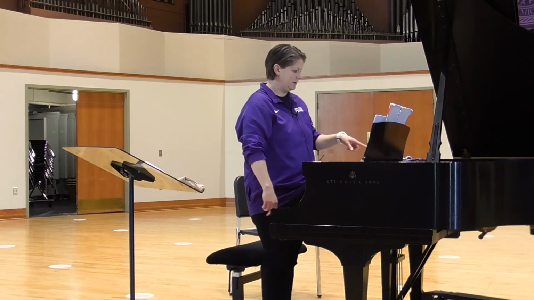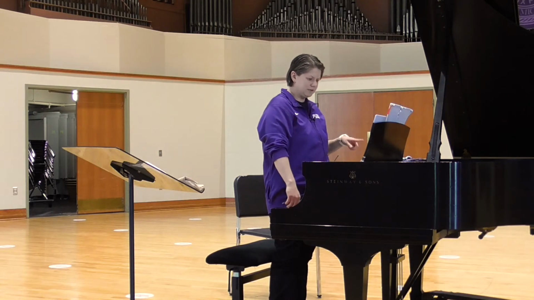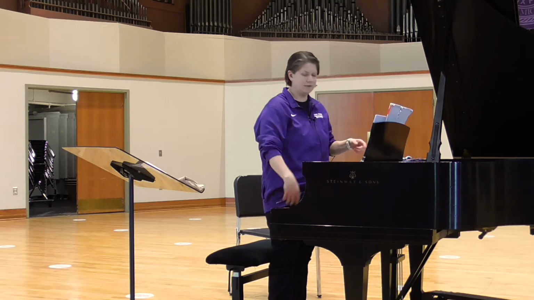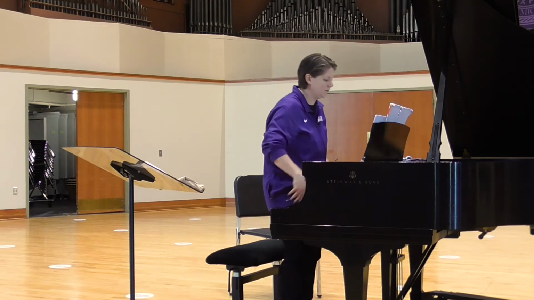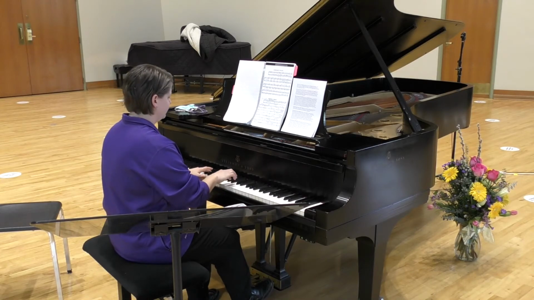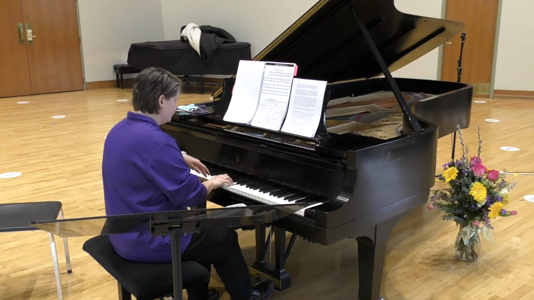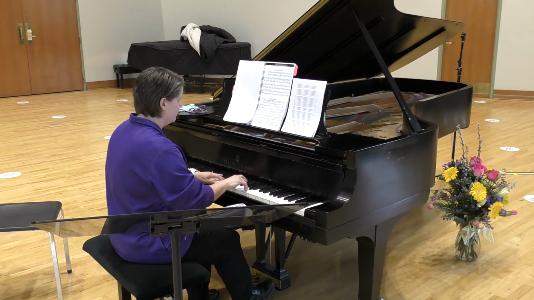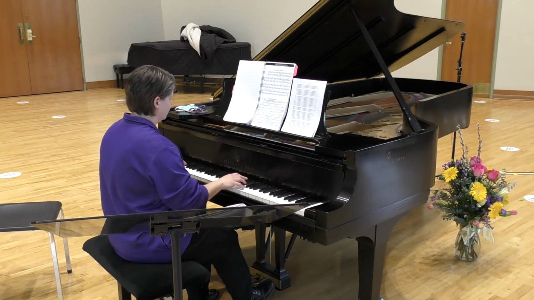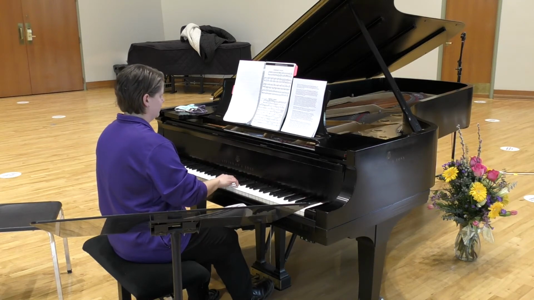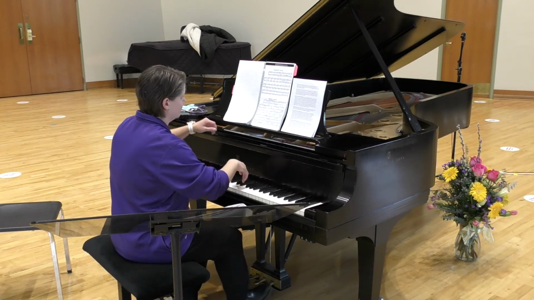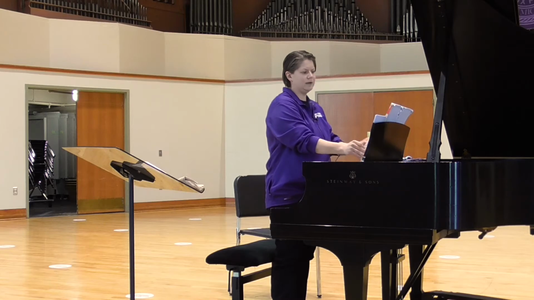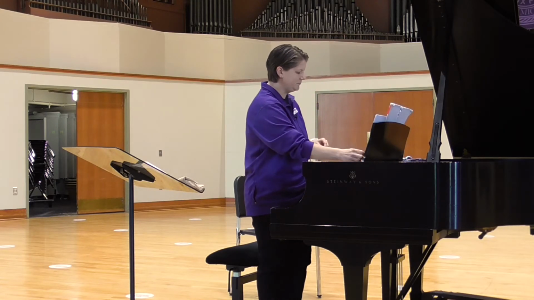The next variation by Simon Sechter is a canon. So again, this counterpoint idea is coming through. It's quite lovely, it's lyrical.